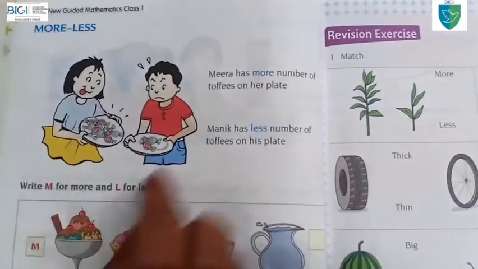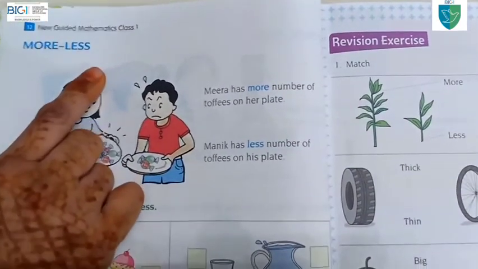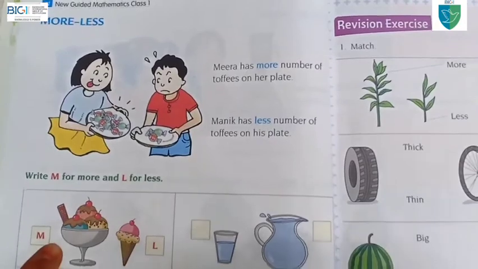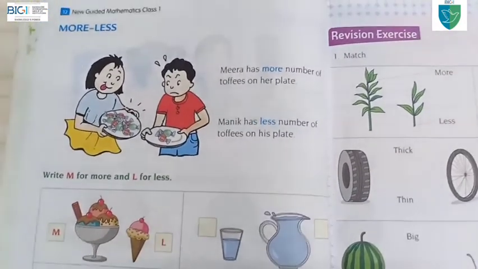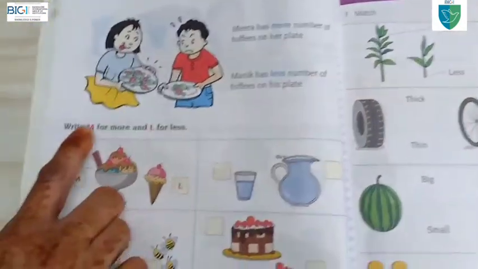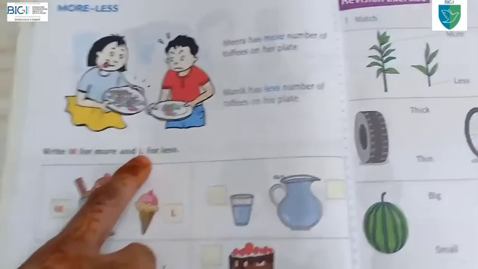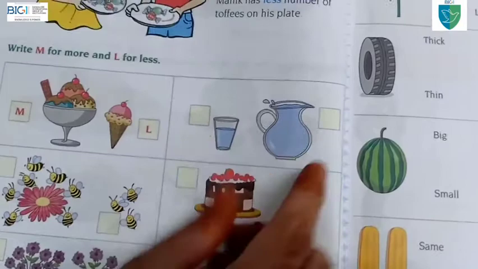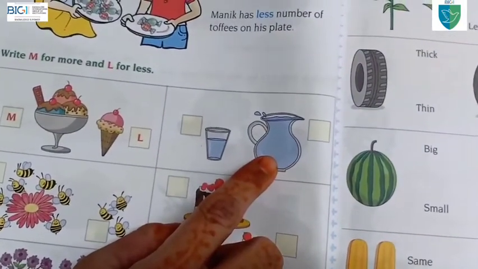Here we have the comparison more or less. Now how do we understand more or less? Either by counting or when we see the object. Now write M for more and L for less. When we see these two pictures, look at the picture of the jug.